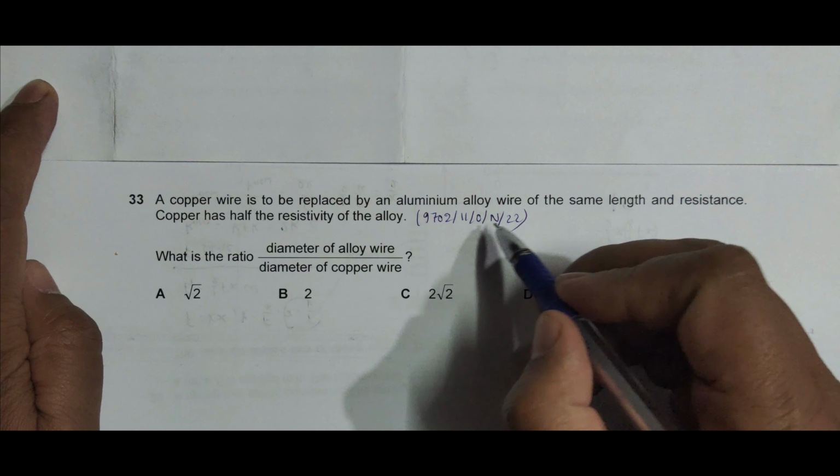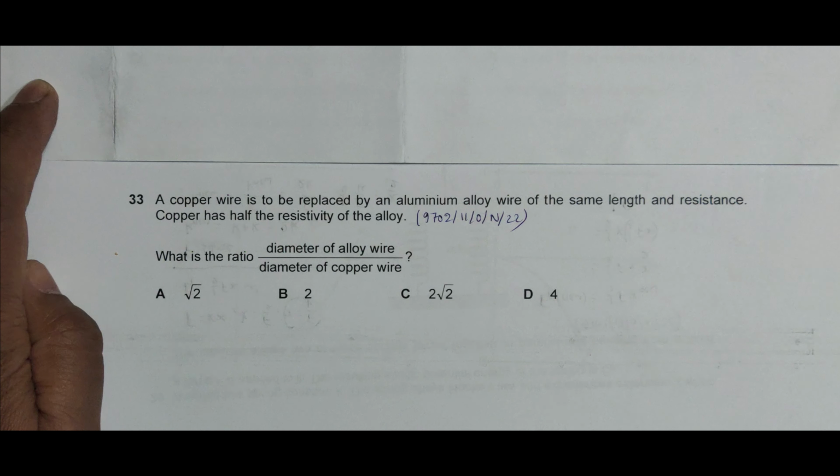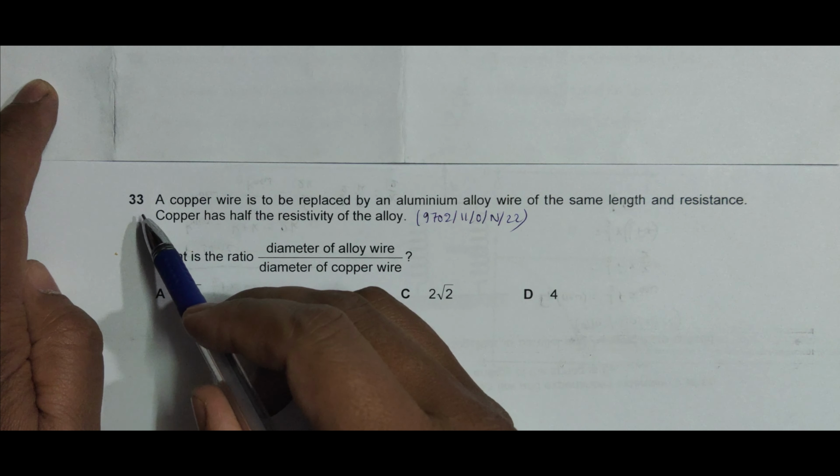Hello folks, this is 2022 October-November paper 1-1 and the question number is 33. The question is concerned with chapter connectivity.